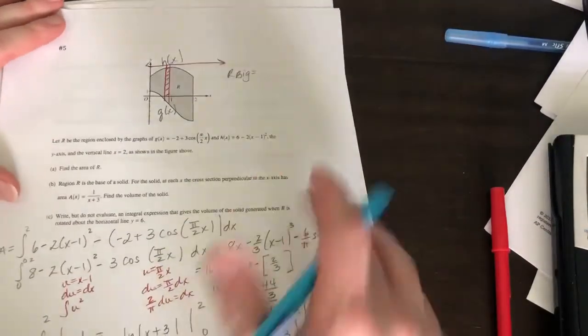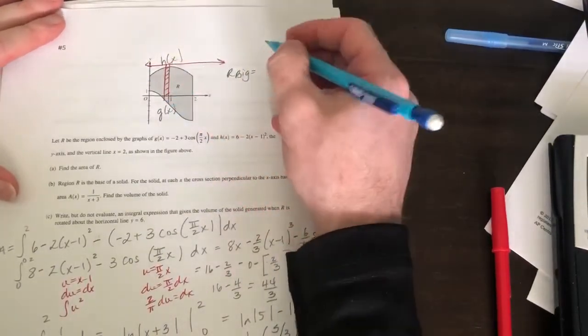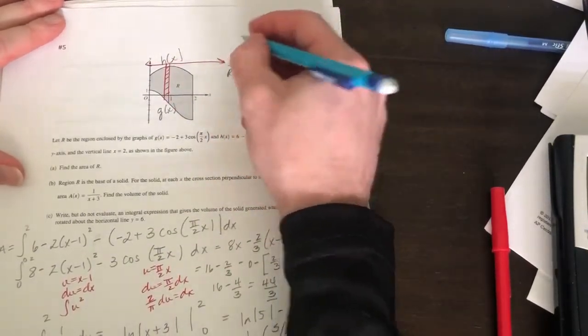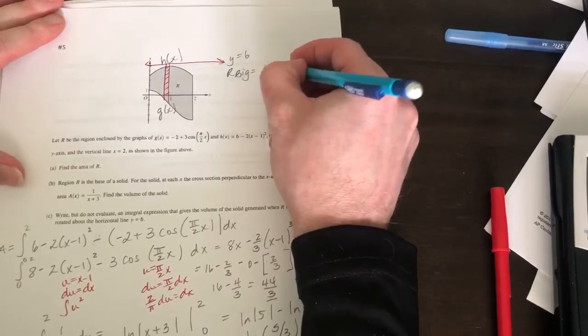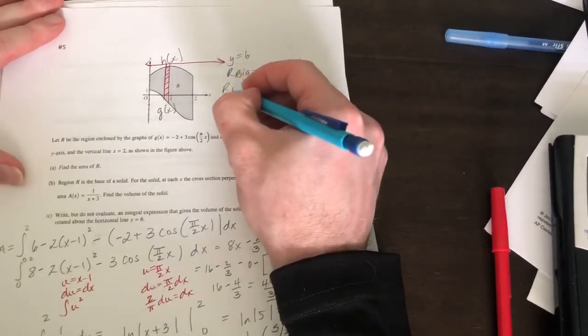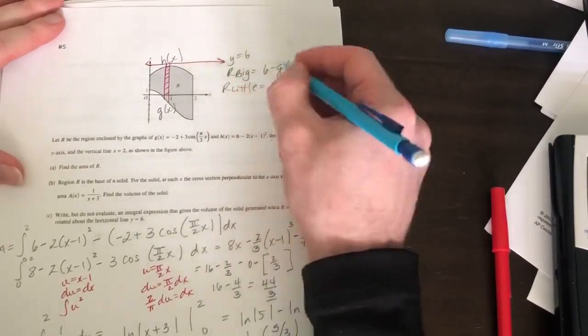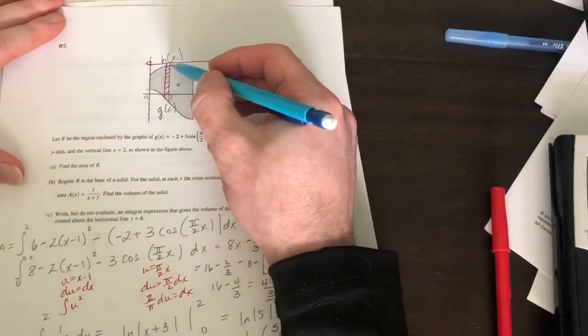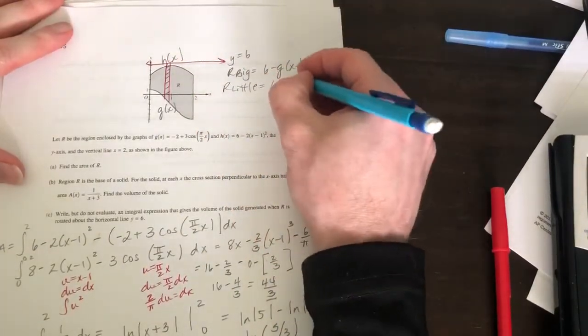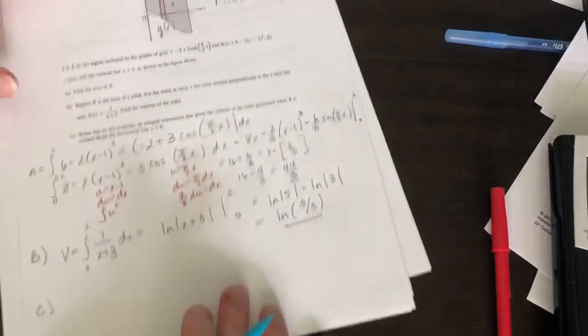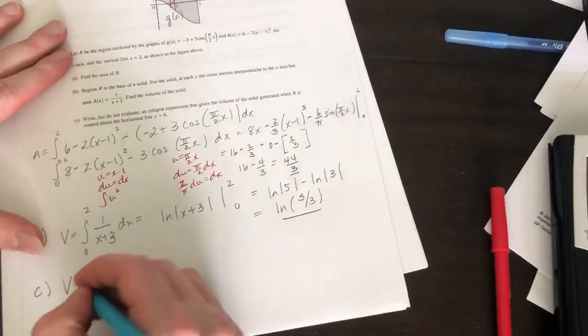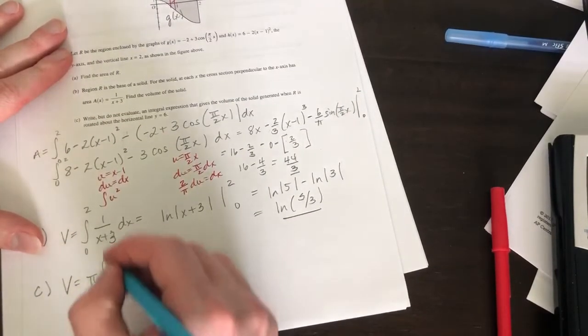So R big is going to be top curve minus bottom curve, the whole length. So that's y equals 6, so 6 minus g of x. And R little is going to be 6 minus h of x. Okay, and then we can just plug into our formula.